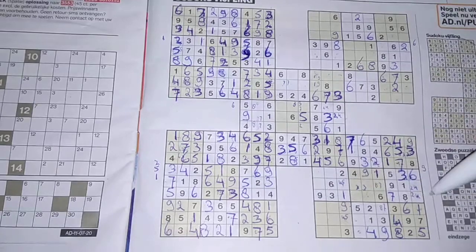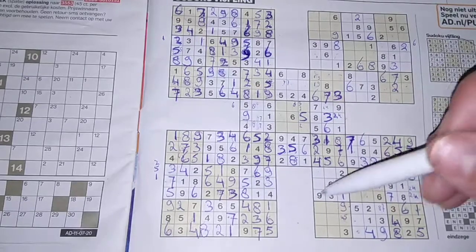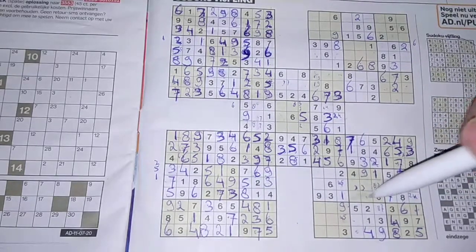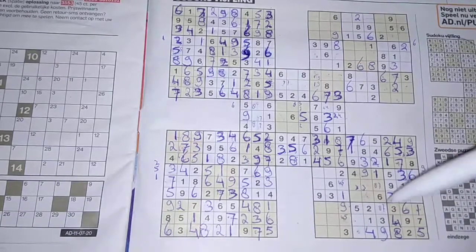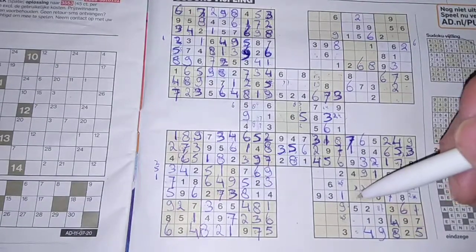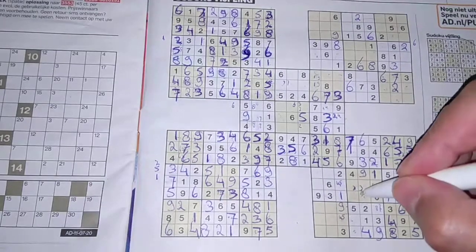I need a 5 in this row. The 5 is missing. I cannot place the 5 there. We have a 5 here. I have a 5 there. No 5 here. So the only place for the 5 should be there.